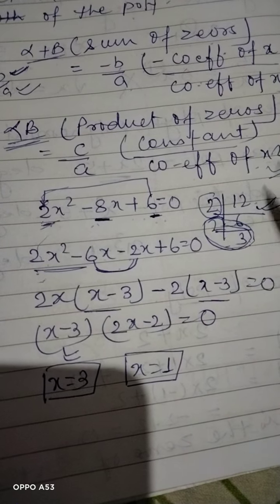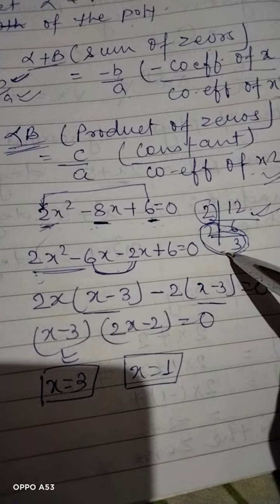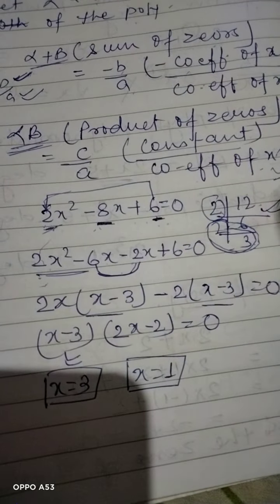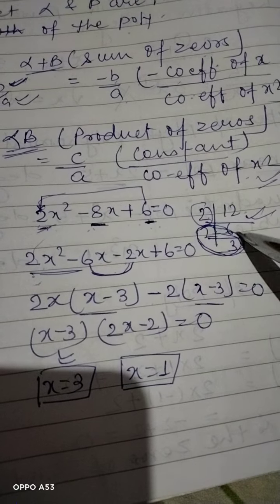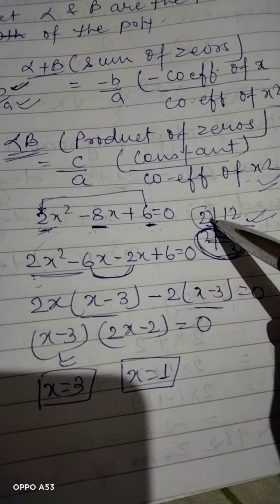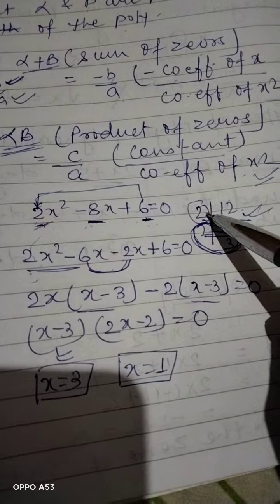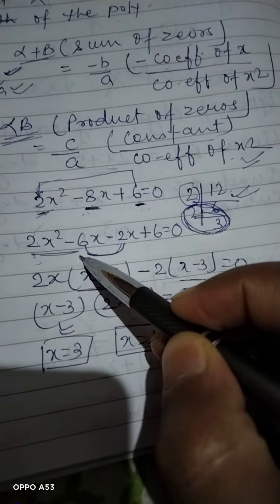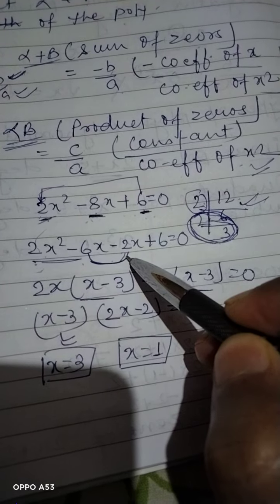Means if we get the sum or the difference in such a way that we get the minus 8. Okay, now so I think 6x plus 2x means 8x होता है, तो हम यहाँ पे लिख सकते हैं minus 8x equal to minus 6x minus 2x.